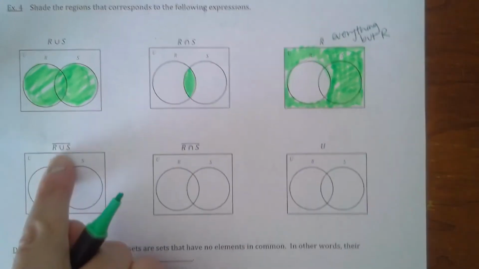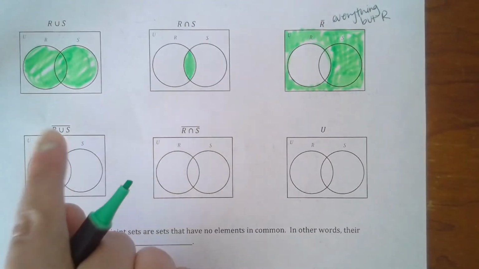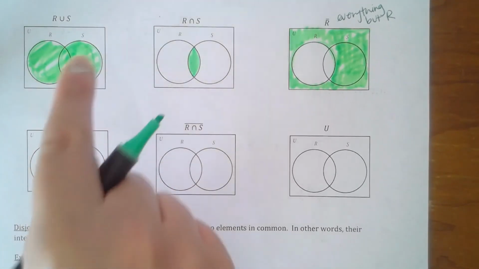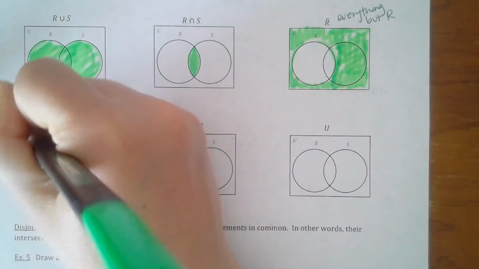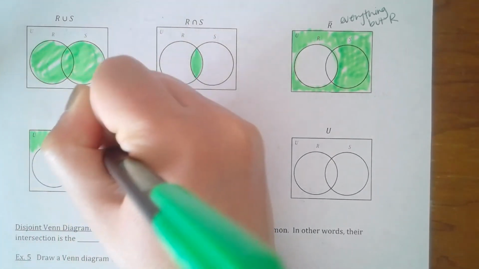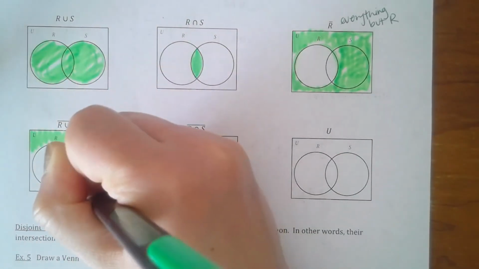This is the complement of R union S. We already found R union S above; it's this whole section here. So it would be everything but that, which would actually just be all around the outside of those two sets.